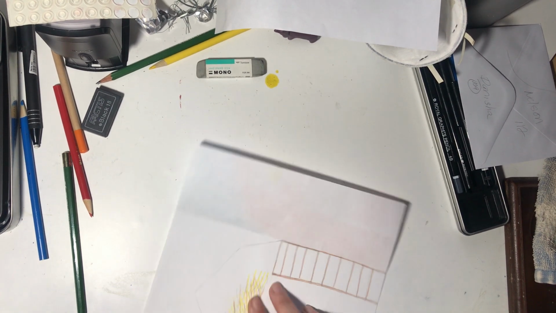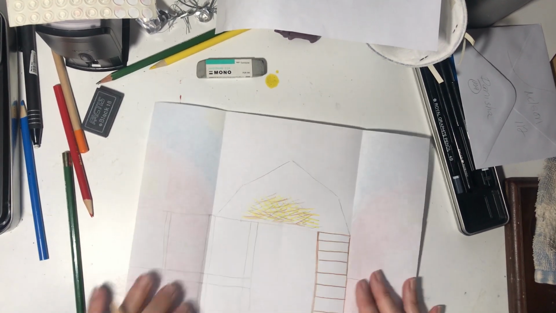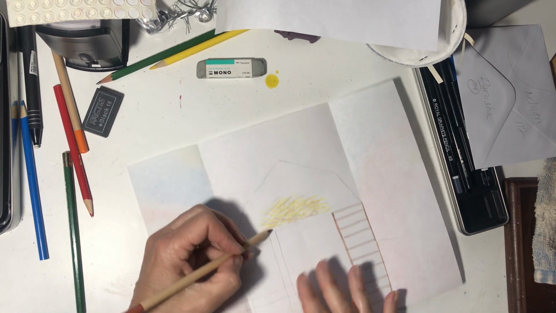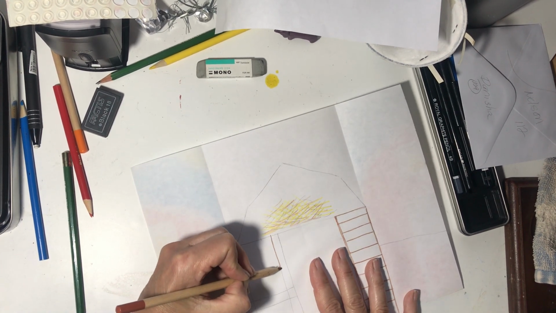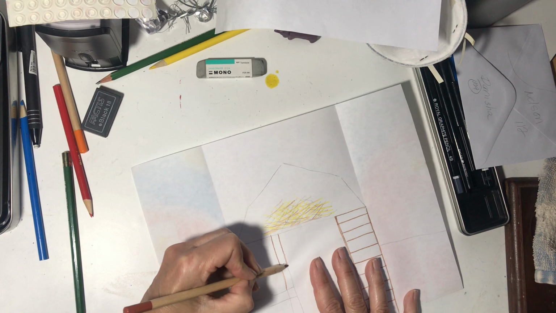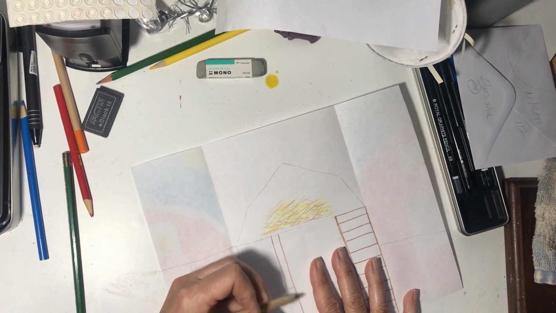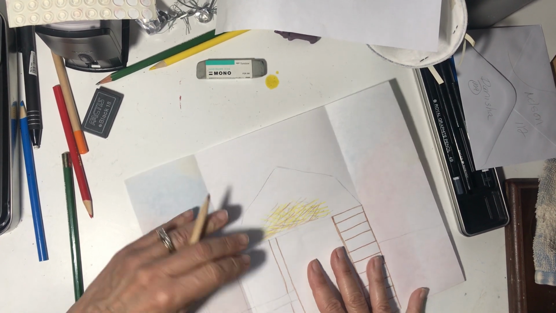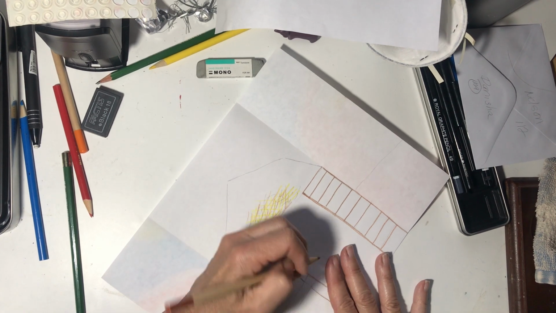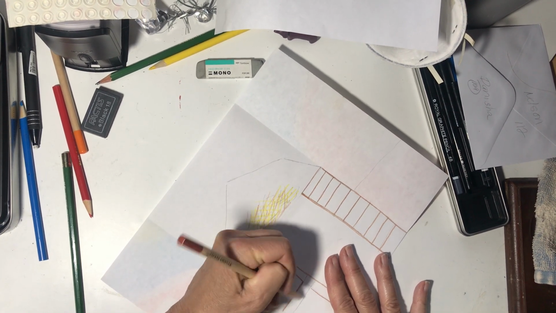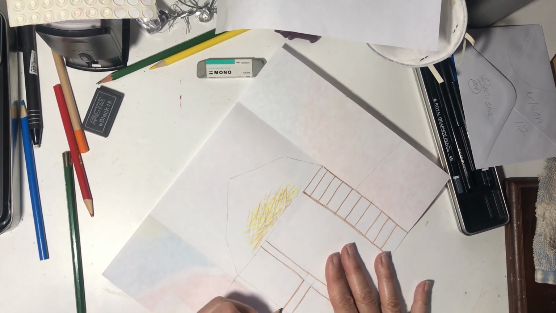Okay, so that's our ladder. Climb up the ladder. And then we're going to outline our beams. These were the beams that were the stalls for either where the horses are going to go, although we're not drawing horses, we're drawing cows, where the cows are going to go.